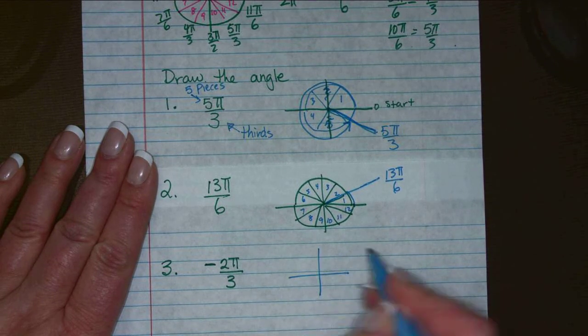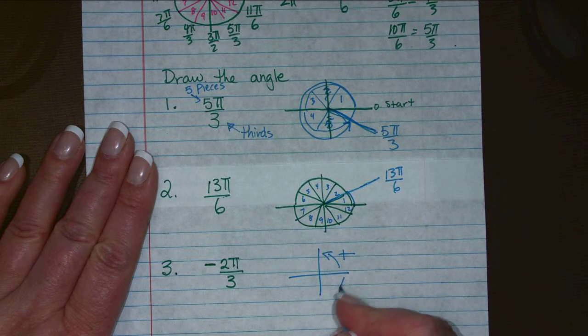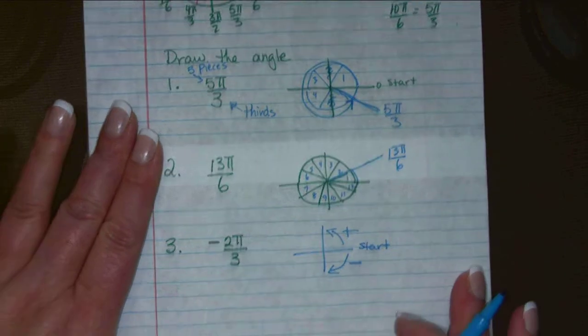So positive angles go in this direction, and negative angles go down from the start. But it's the same idea. So where would negative 2 pi over 3 be?